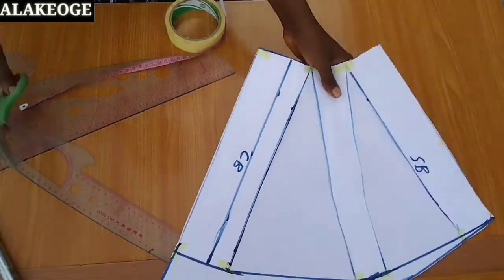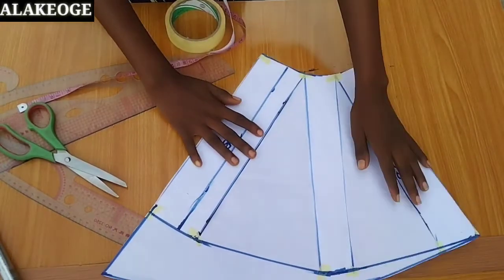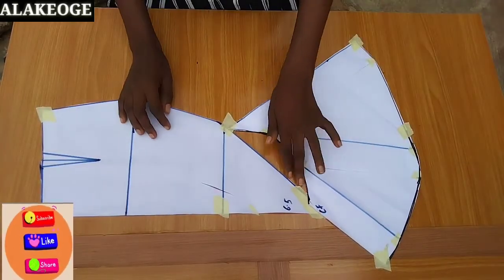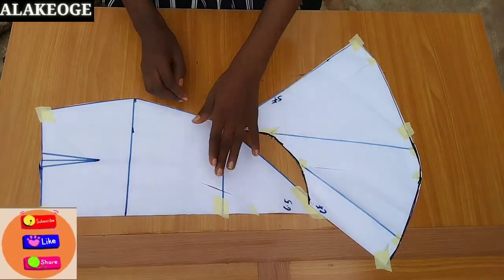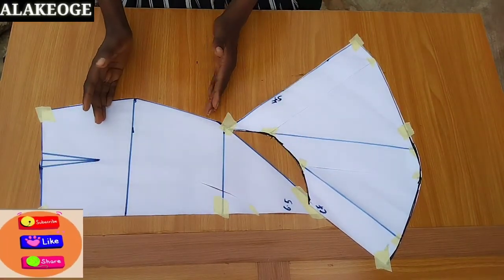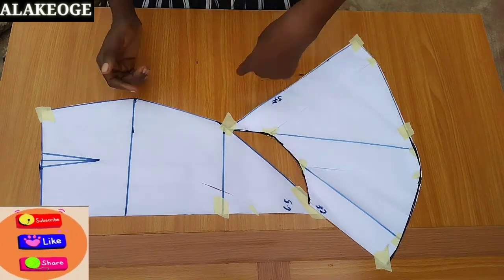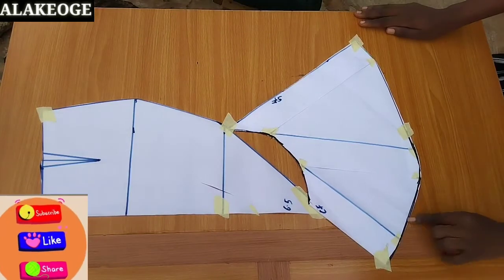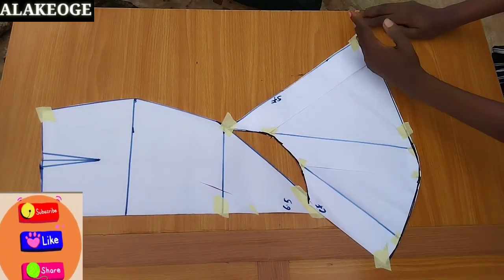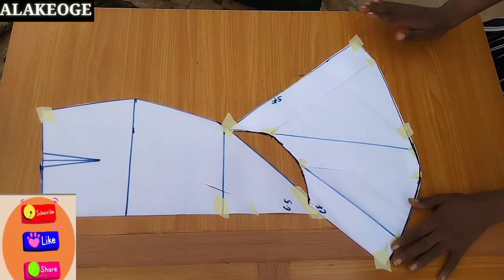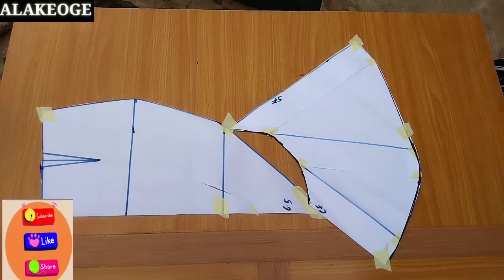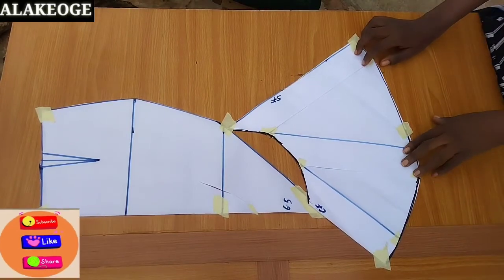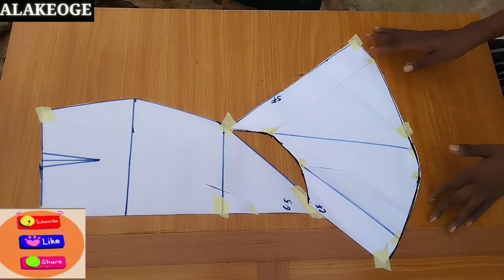So this is it there. We'll be joining what we cut here to the back. This is how the front looks like. So this front here, you are cutting it. This is how it's going to look once you join the down part to the upper part. But make sure that you are cutting your front, the upper part and the lower part, separately. You're going to be joining them, so you cut the upper part separately and you cut the lower part separately. Don't cut them together.